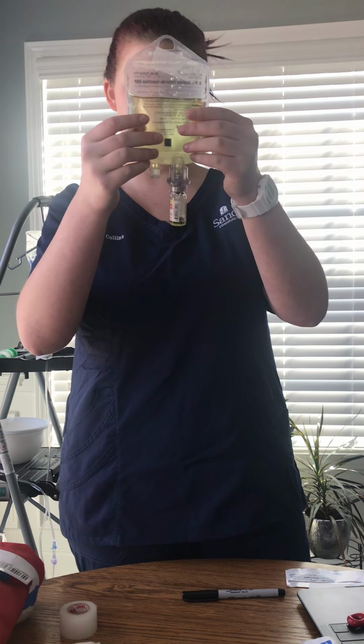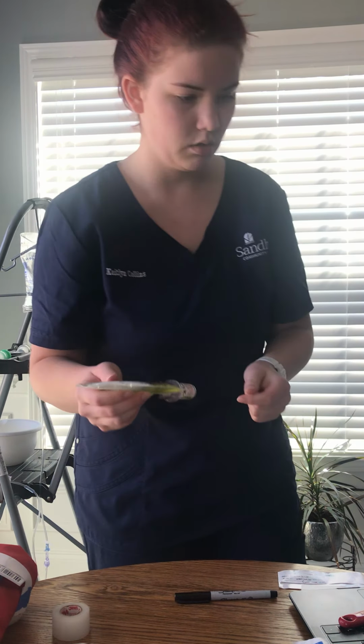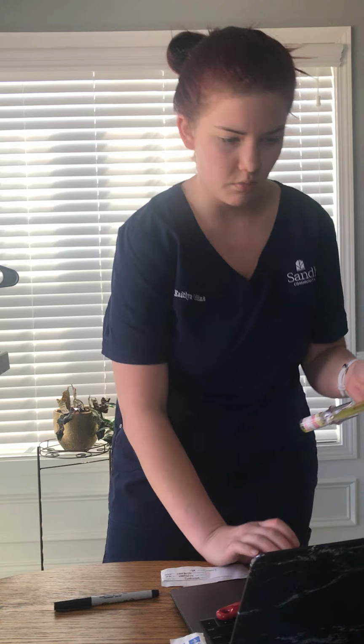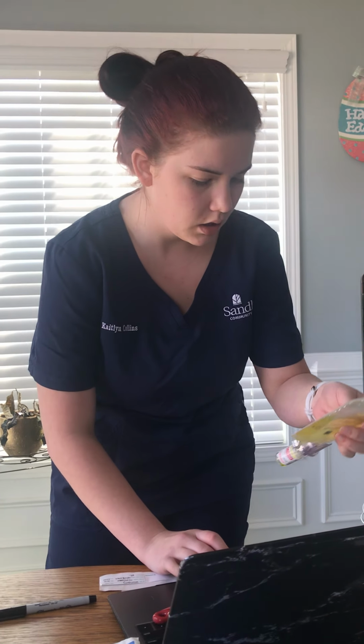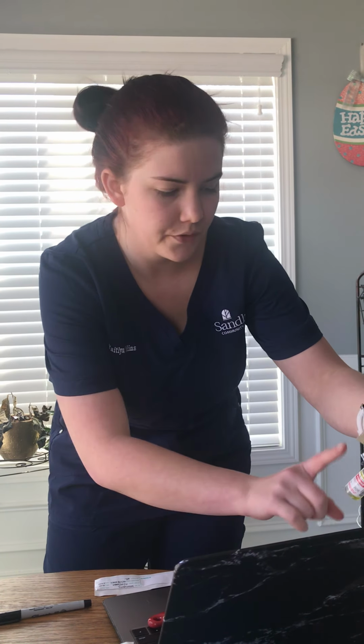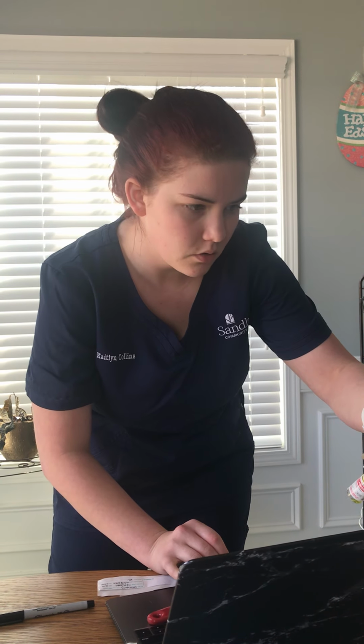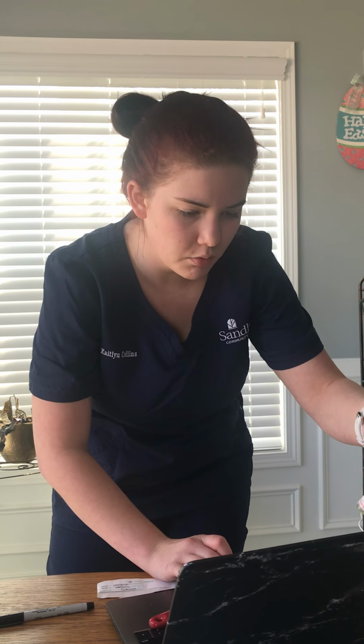So I've labeled it and we're good to go. So I'm going to check the name of my medication again with the vial, and it is cefazolin. Cefazolin on my label, cefazolin here.